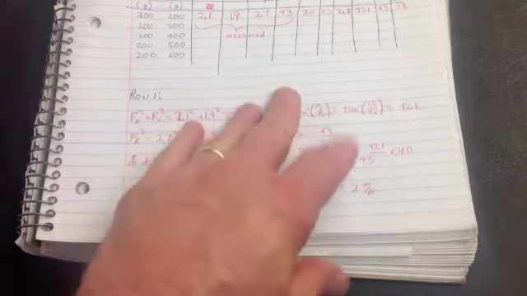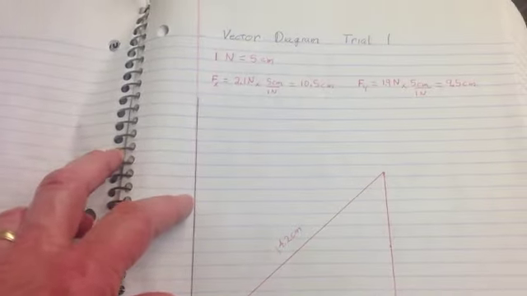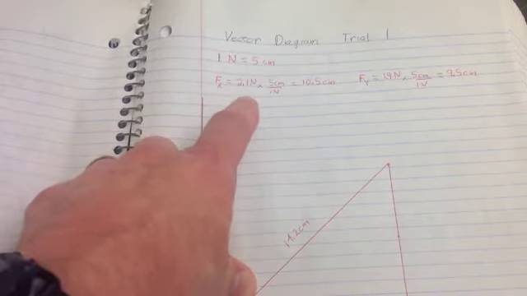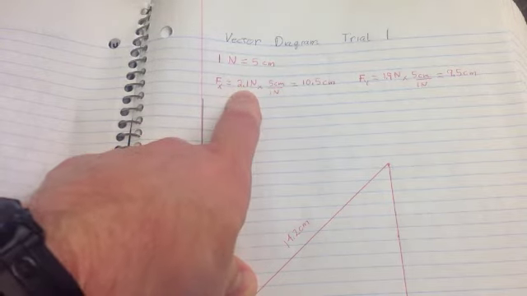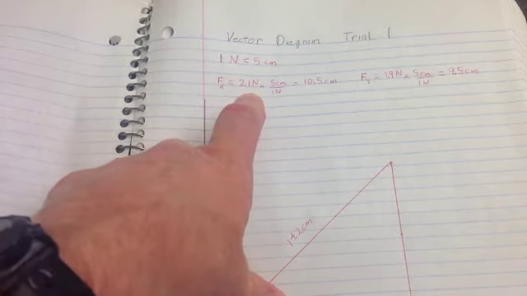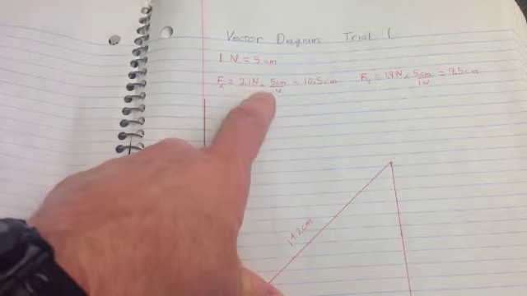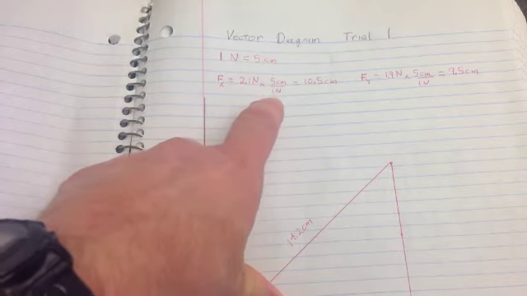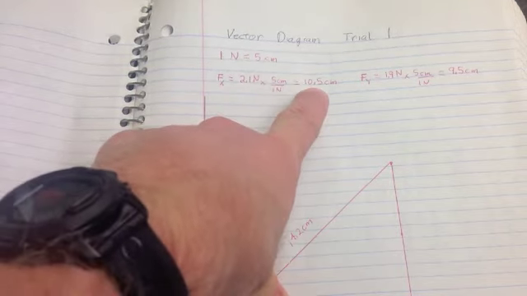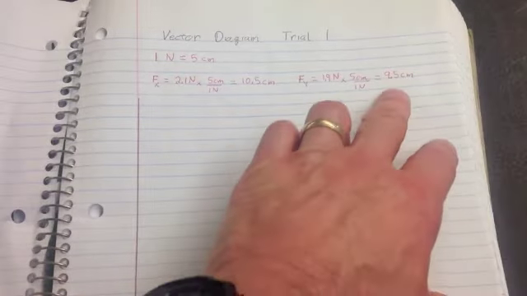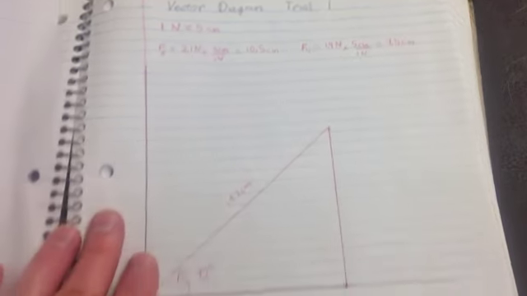Then the instructions also tell us to do a vector diagram. So I decided to use 1 Newton for 5 centimeters because I only had 2 Newtons worth of force. I changed that because if you use 1 Newton to 1 centimeter like the worksheet, your lines are going to be way short and it's really hard to be accurate that way. The way I changed the Newtons to centimeters is you just set up a ratio and you put the Newtons on the bottom. So that means I need a 10.5 centimeter line for my X and a 9.5 centimeter line for my Y. So that's what I drew down here.